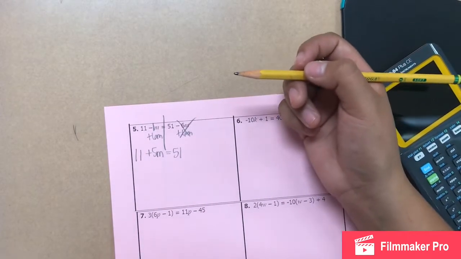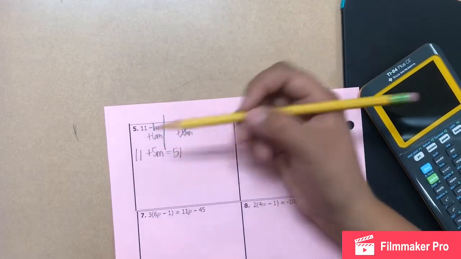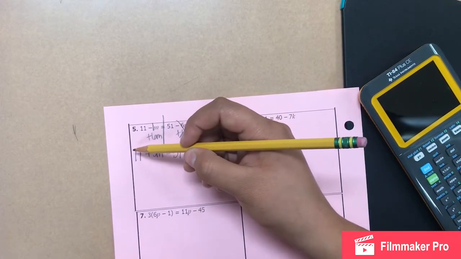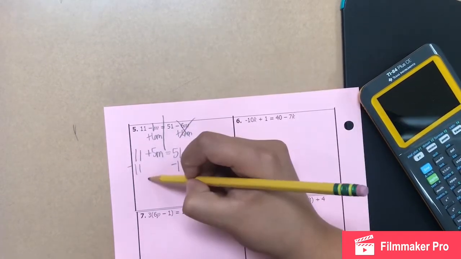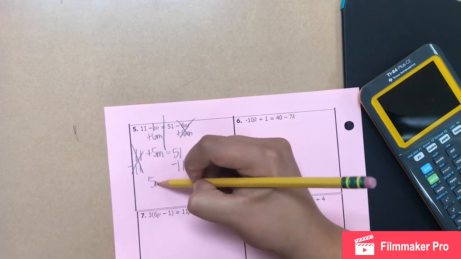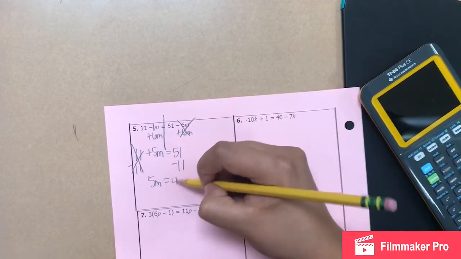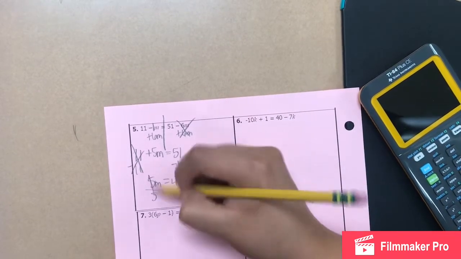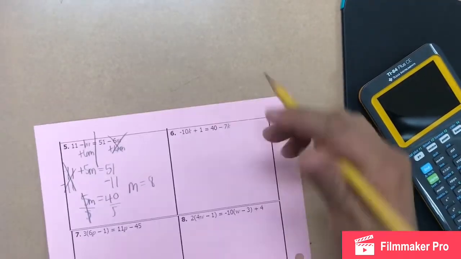Then it becomes a simple two-step. So I cannot divide by 5m until I move the 11. So to move the 11, the opposite of a positive 11 is negative 11 to both sides. So those cancel. I have 5m equals 51 minus 11 is 40. Then I divide both sides by 5. 5's cancel. I have m equals 40 divided by 5 is 8. Number 6. Okay.